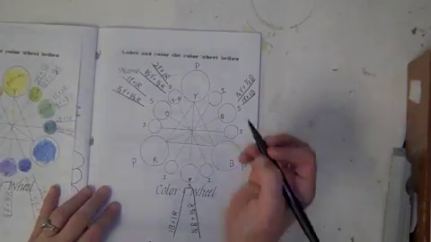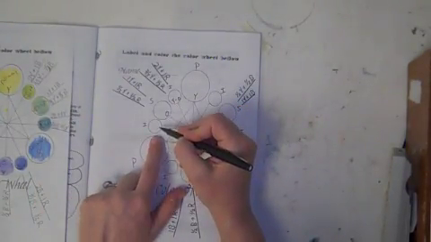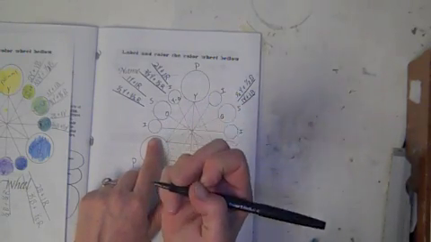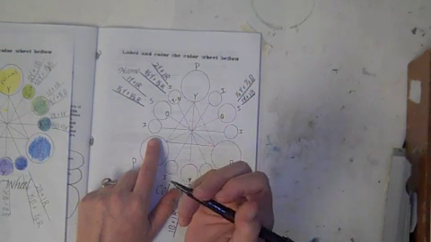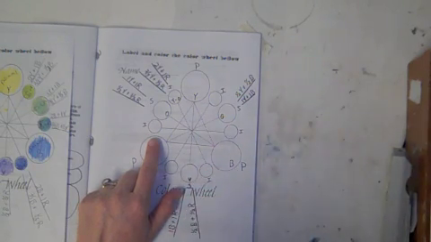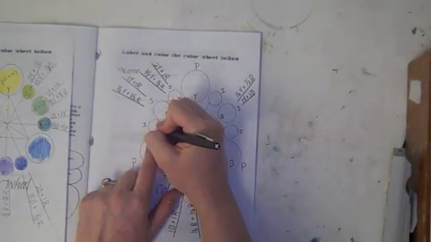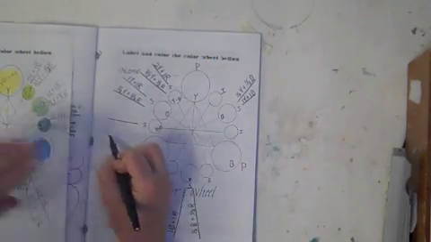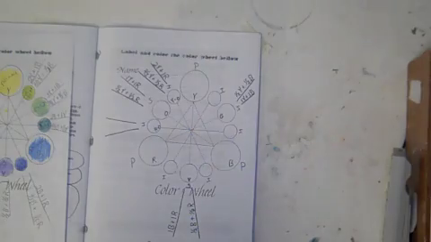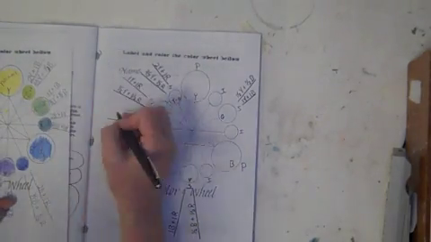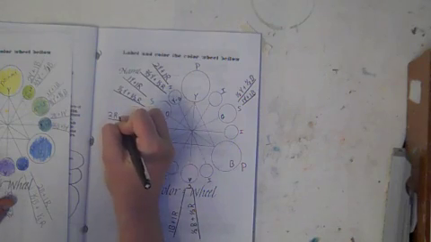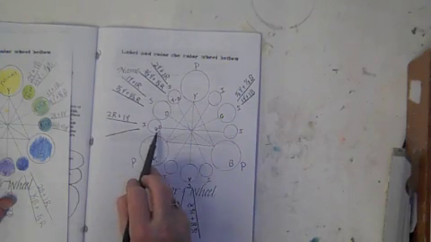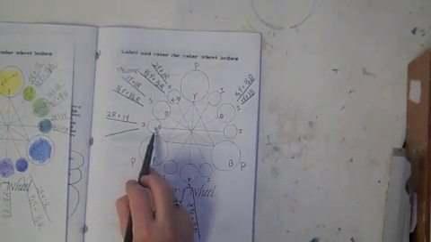Okay, our next intermediate color, on the left-hand side, in between orange and red, is, on the count of 3, yell it out. 1, 2, 3. Red orange. Now draw 2 lines coming out from the red orange. 2R plus 1Y. If it's red orange, then I know I'm going to have more red than yellow.